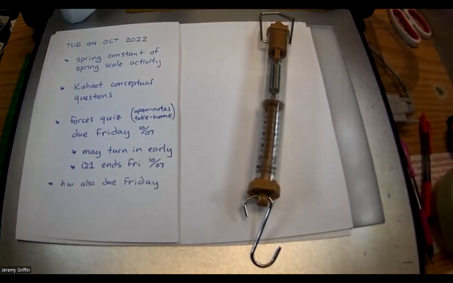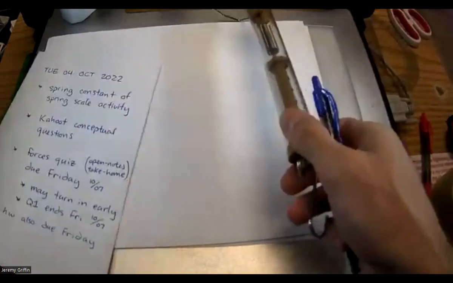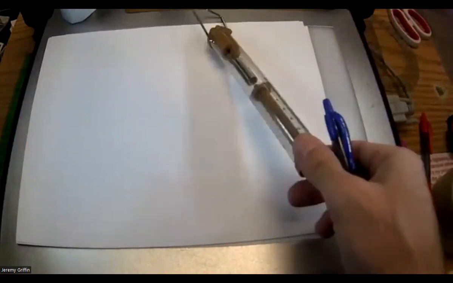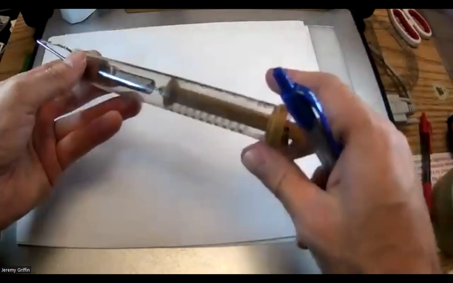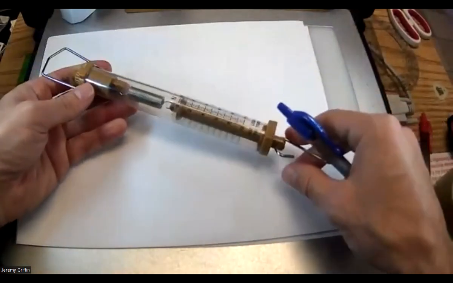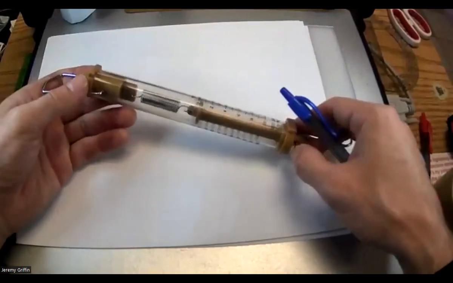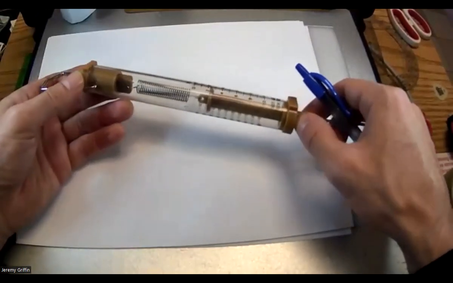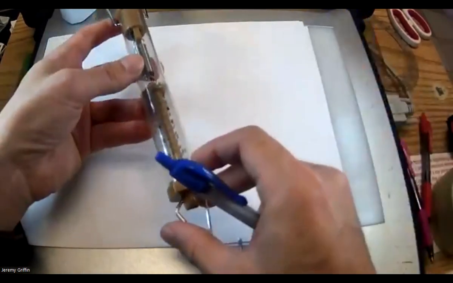All right, so let's hit this spring constant activity with the spring scale. So guys, find a spring scale. Find one that's not brown. There might be some brown ones, but ignore that. Find either a green scale, a blue scale, a white scale, a red scale, or a gold scale. You guys got one of those? Okay, so I'll use the brown one as a model.